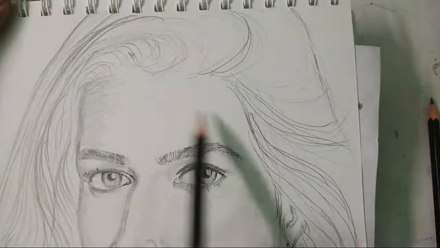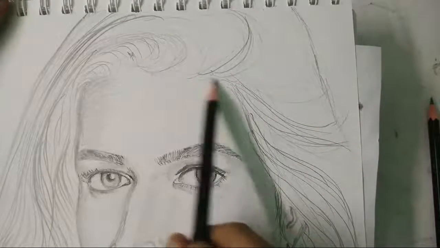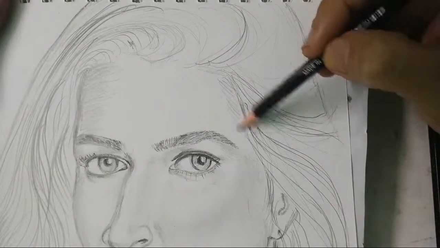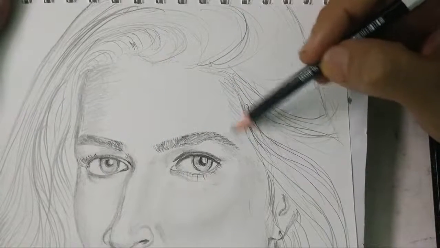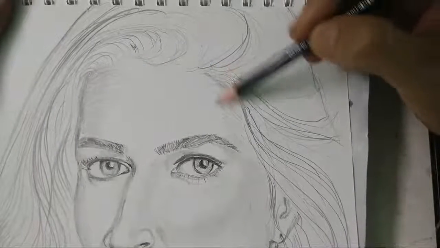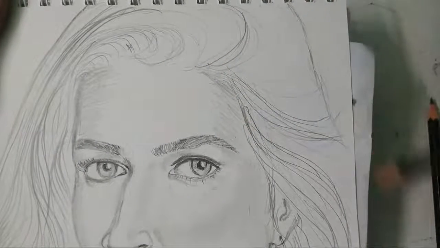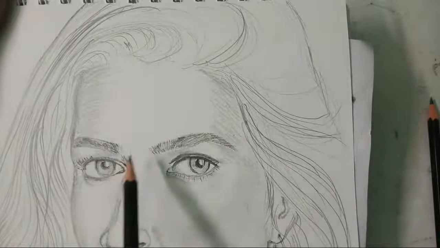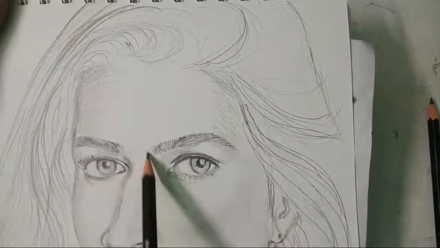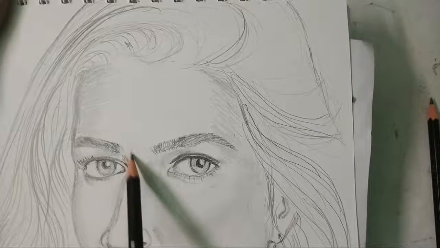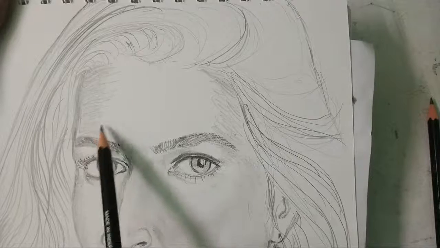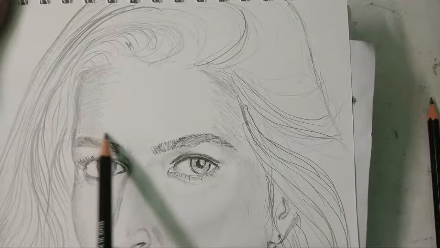And this part is in a curve, so I have to give some shading on this side also, which is the side part of the face. So here there will be a soft shade, and this part which is in between the two eyebrows, there is slight depth in this, so shading will be slightly darker.